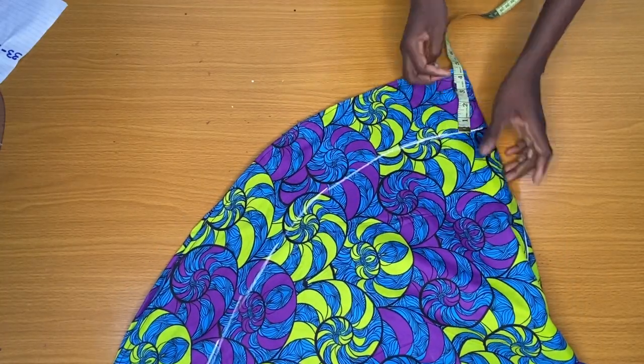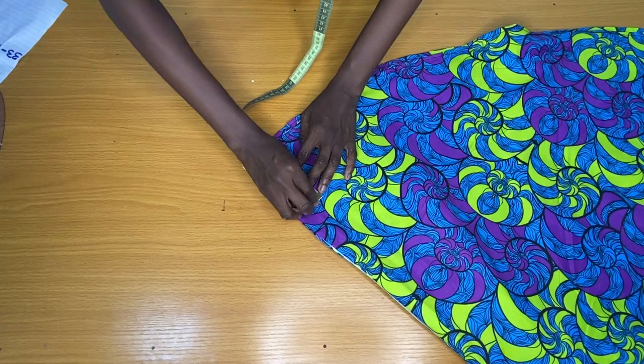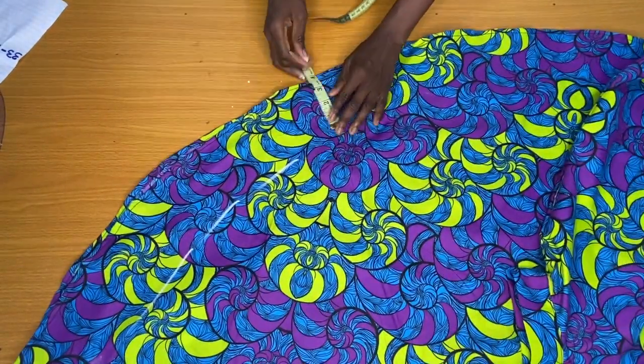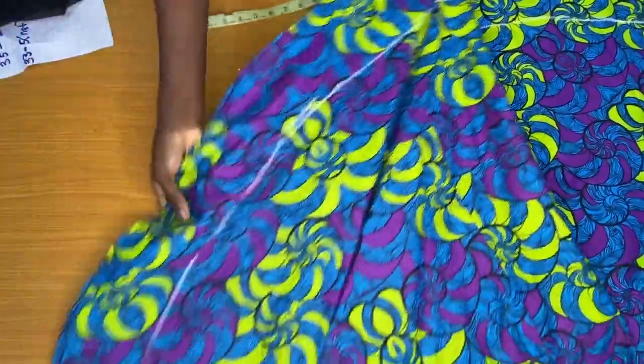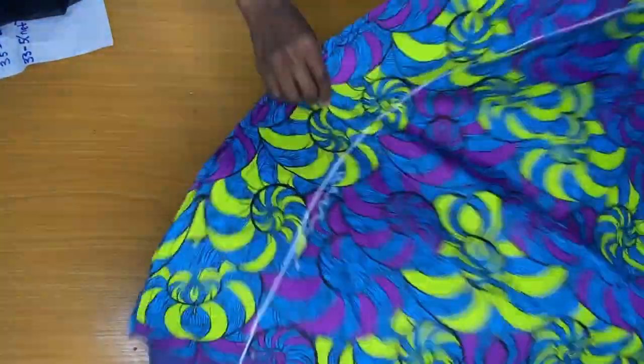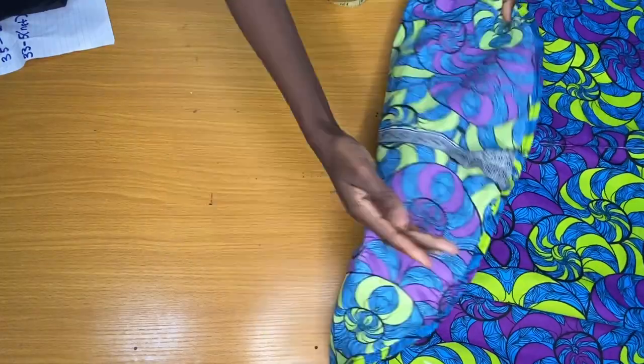So this was for the front piece of the skirt. Now for the back piece of the skirt, I also folded the skirt equally to mark 5 inches above the hem of the skirt. All right, so that is all. The next thing you do now is to spread out the skirt in such a way that it's a single fabric on its own, so that you don't end up stitching both front and back pieces together.